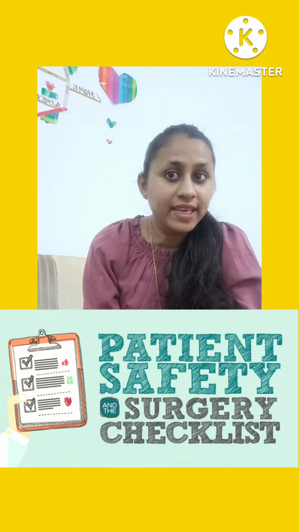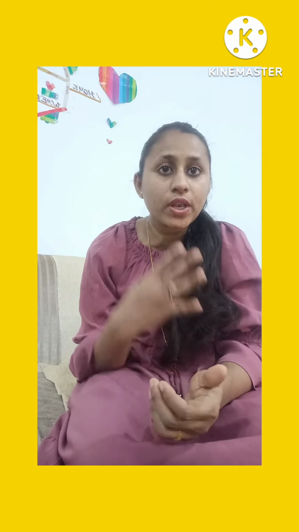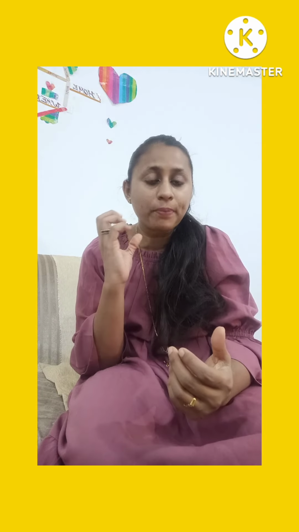Now we will see our fourth important point, that is ensure correct site, correct procedure and correct patient during surgery. This is our IPSG goal number 4. So what does this mean? We have a policy for correct surgery, safe surgical assessment, that is we use sign in, time out, sign out and surgical site marking.